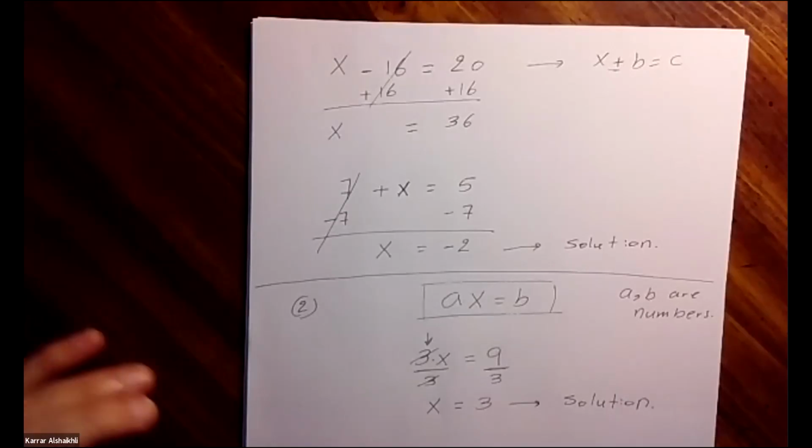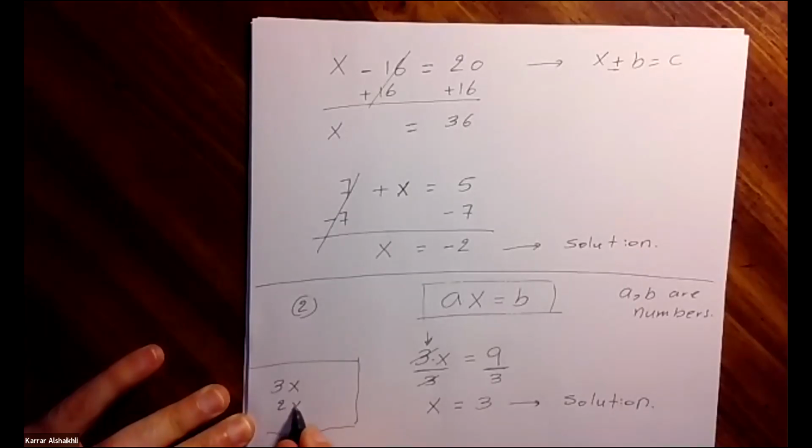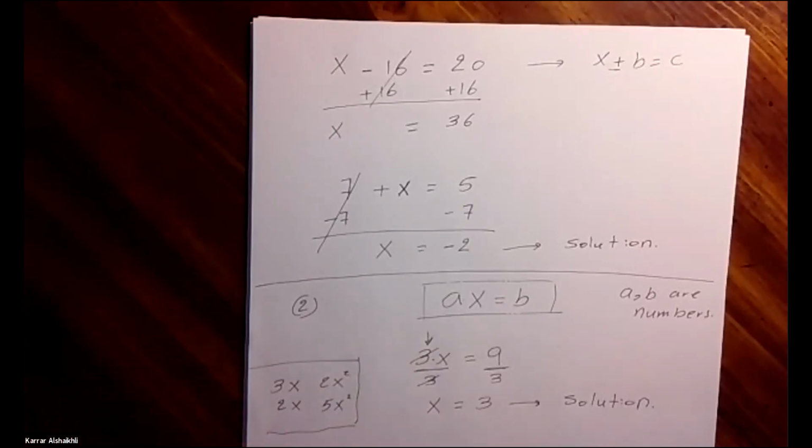So when there's no sign between them, it's going to be a multiplication, and we're going to divide. Always. When you have like 3x or 2x or 2x squared or 5x squared, what does that mean? That means the sign between the number and the variable is multiplication. That means it's 3 times x.